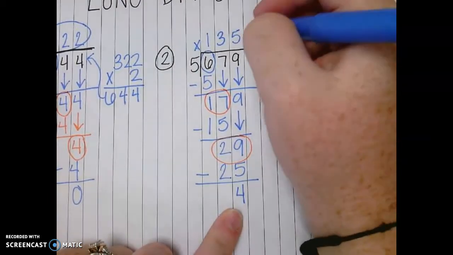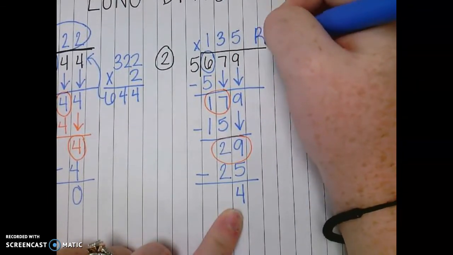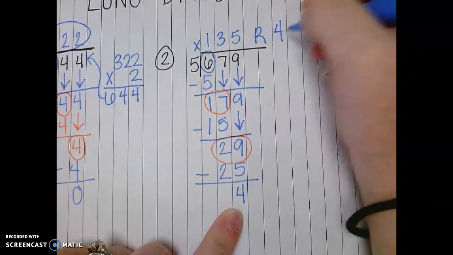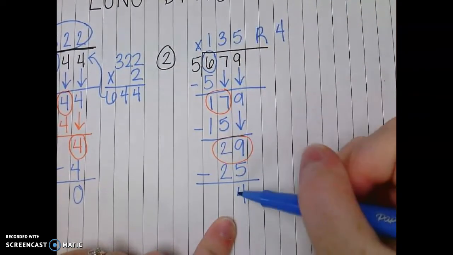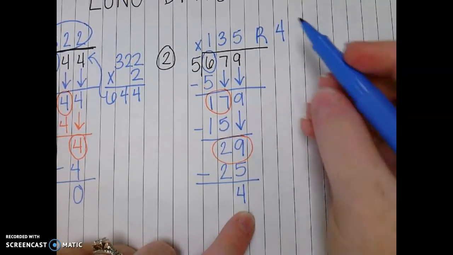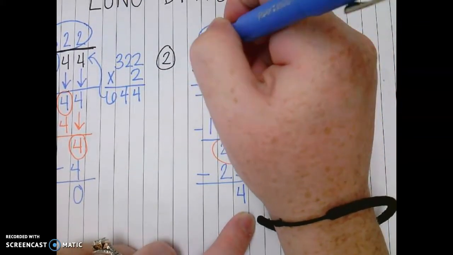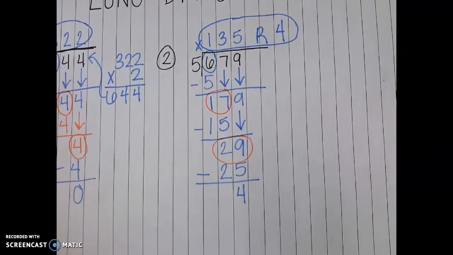So our answer is going to be 135 with a remainder of 4. We can't go any further because 5 times something is not going to get me 4 without going over. So our answer for this one is 135 with a remainder of 4.